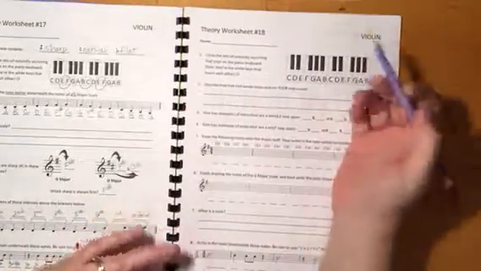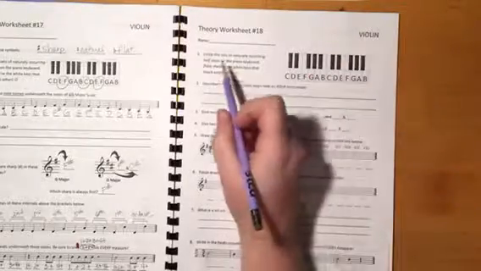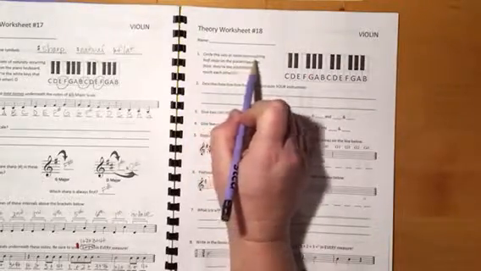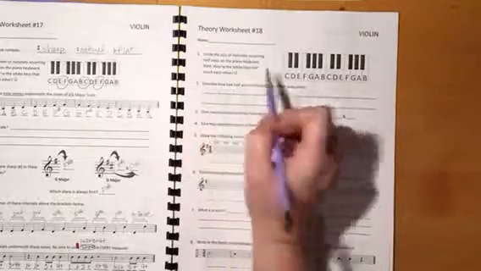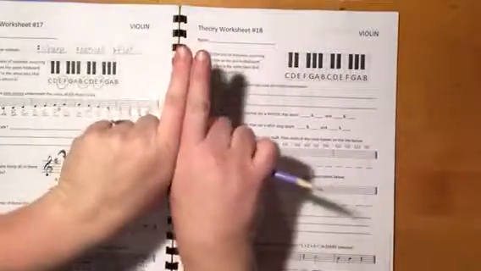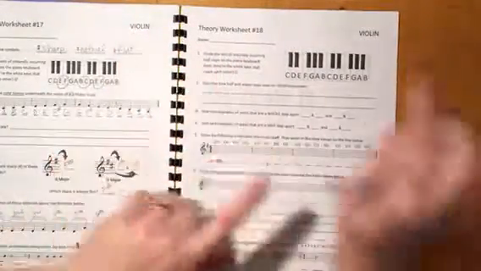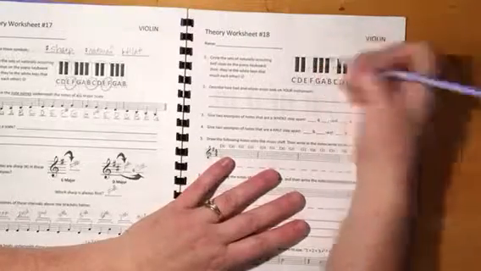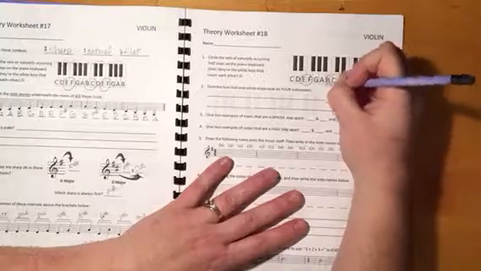So we're going to go back to this piano keyboard that we started with last week on lesson 17. And again, it says, circle the sets of naturally occurring half steps on the piano keyboard. Hint, they're the white keys that touch each other. So a reminder that half steps is the smallest distance in music. They can't get smaller than that. So two keys that are touching each other like that, that's a half step. Okay.